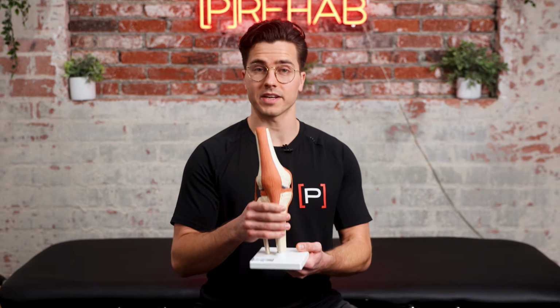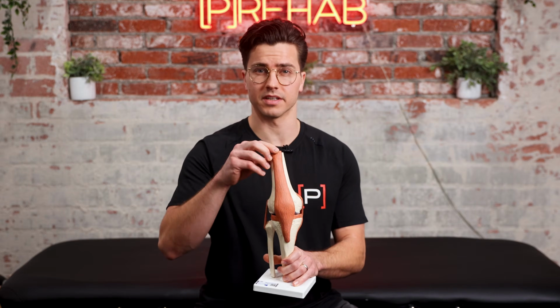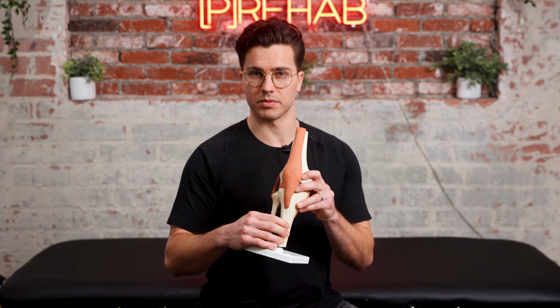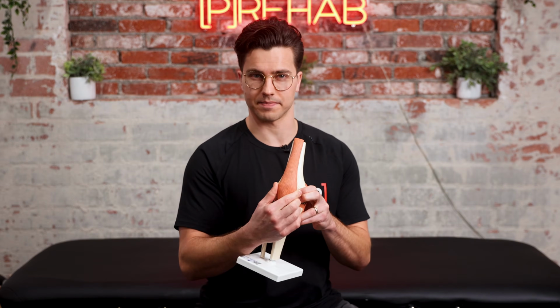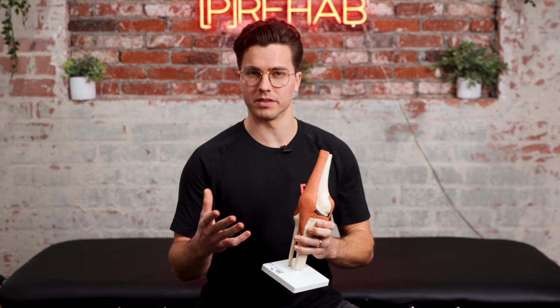So let's start with the anatomy of the knee. Here I've got a right-sided knee, and the knee joint is comprised of basically three different areas: the femur or the thigh bone, the tibia or the shin bone, and then the patella or the kneecap. So together, these structures perform flexion and extension motion. So what looks and functions like a hinge does also have some other important mobility components.